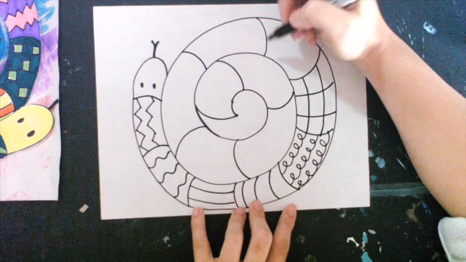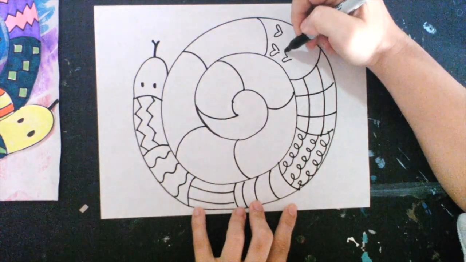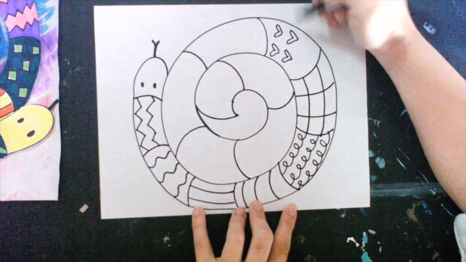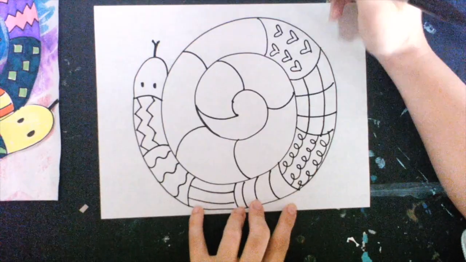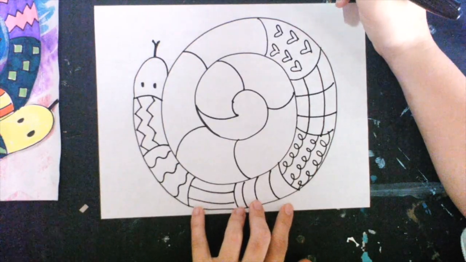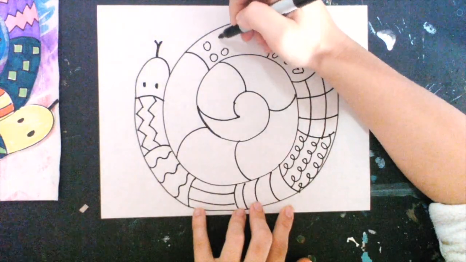When I run out of line ideas, I can add different shapes. Make sure that your shapes repeat because we are making patterns. I'm going to continue this until I am done with all of the sections of Larry's body.